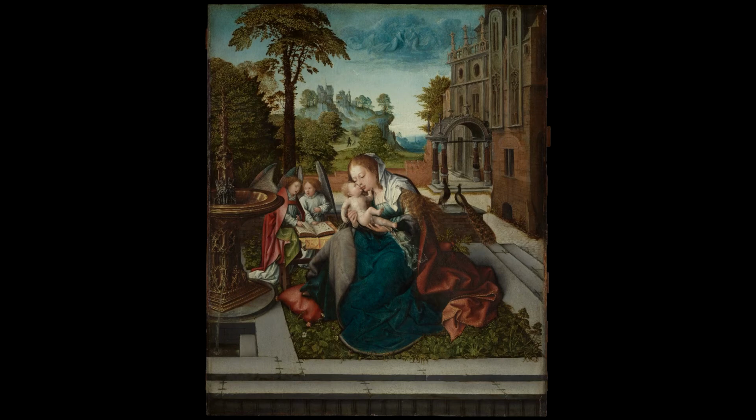The Virgin wears a luxurious fur-trimmed dress and is seated on the ground in the garden of her palace. The distant background is executed in the early development of the landscape genre. There are at least 6 types of plants present in the foreground.